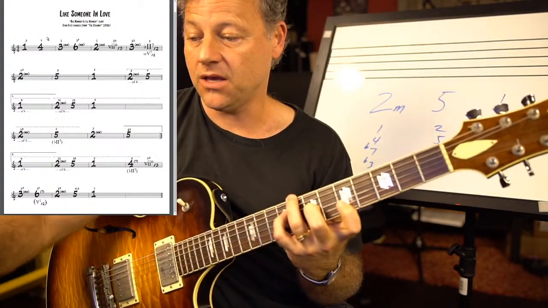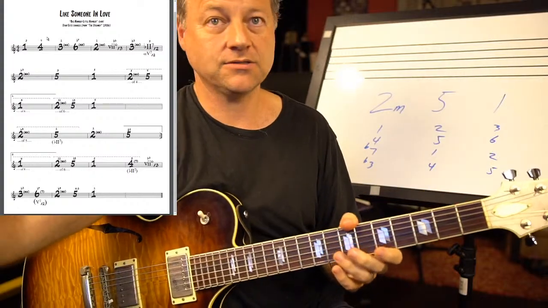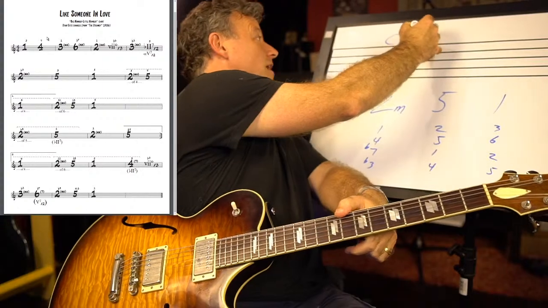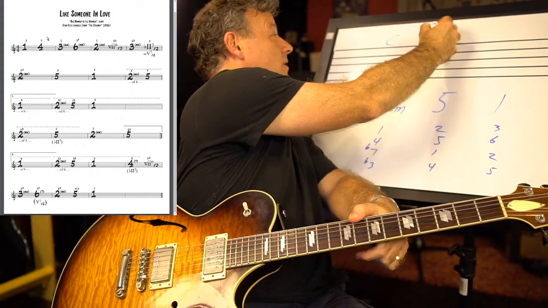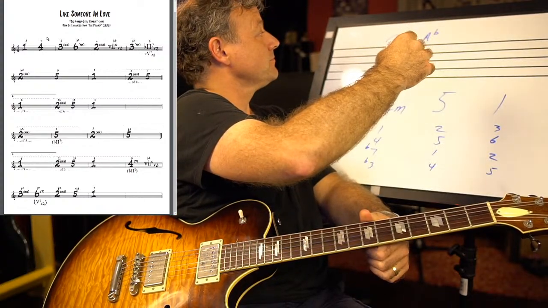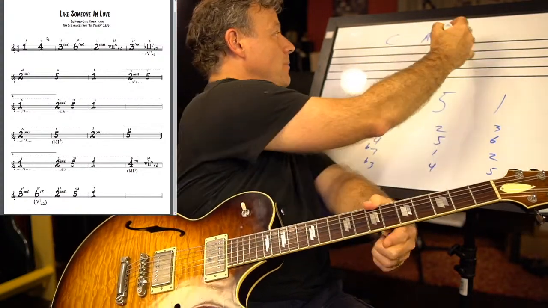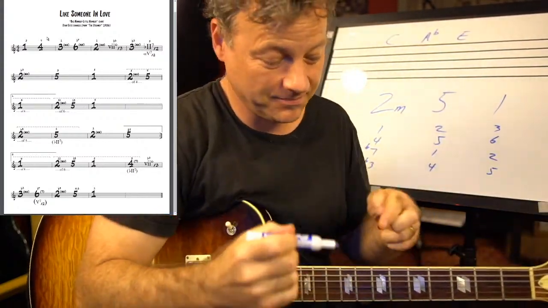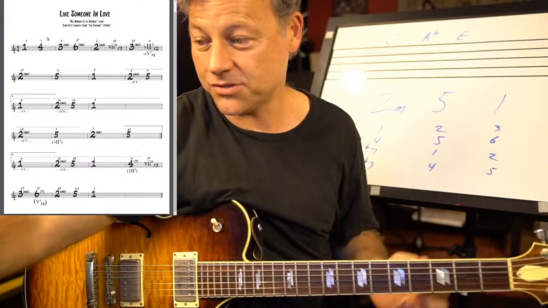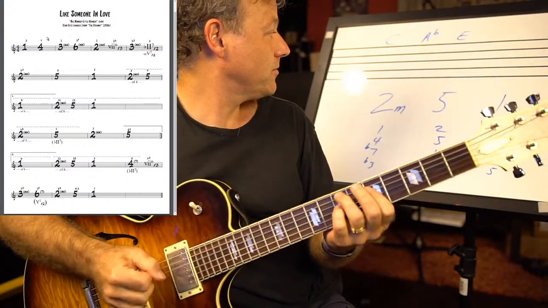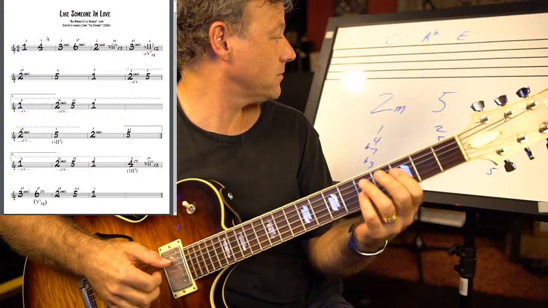Let me pick a different key. Actually, let me just write down some random keys, okay? So we have the key of C, the key of A flat, and the key of, I don't know, E. How about that? It's the Giant Steps type. Everything's a major third away. I think that's a really good thing to learn.